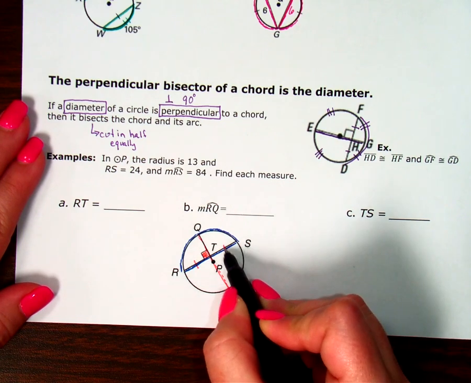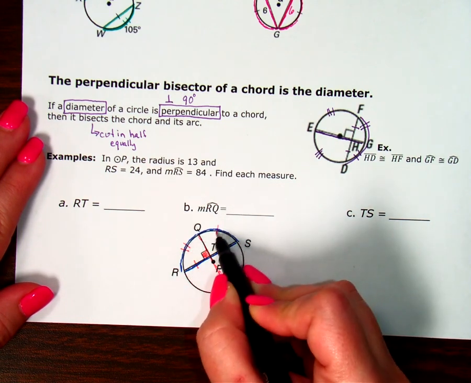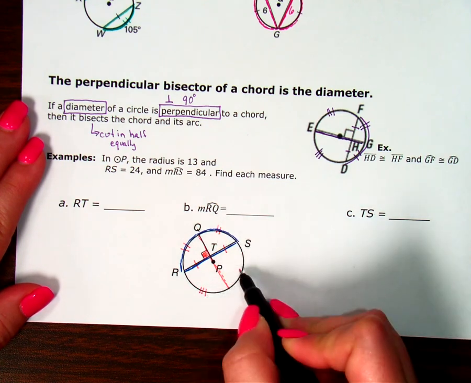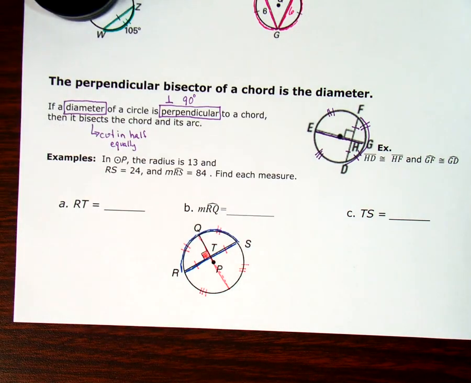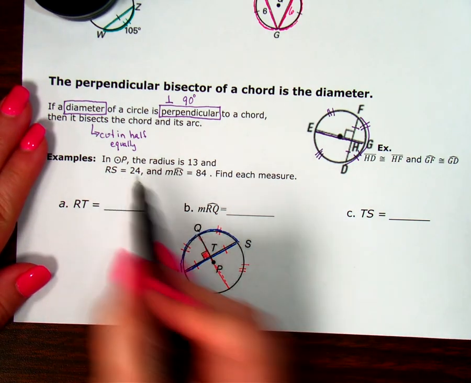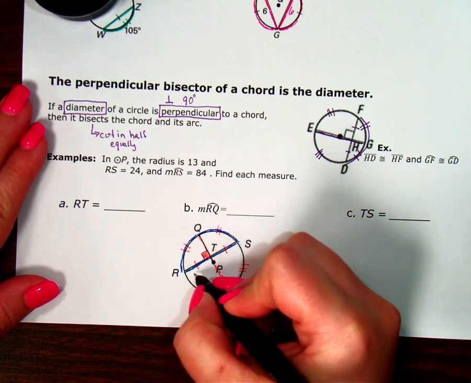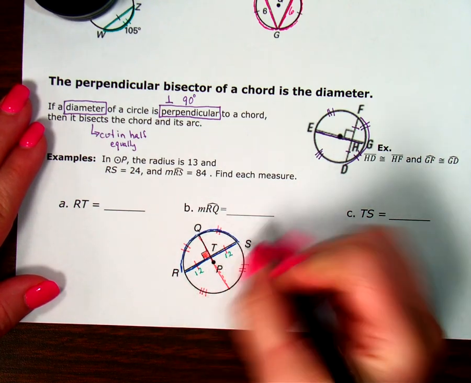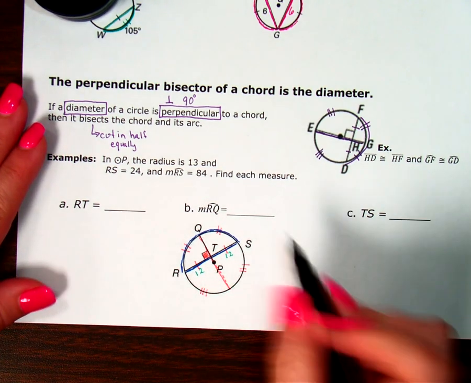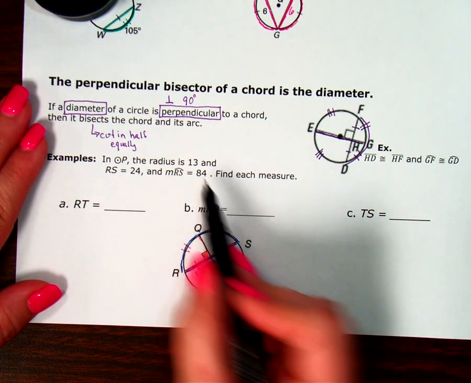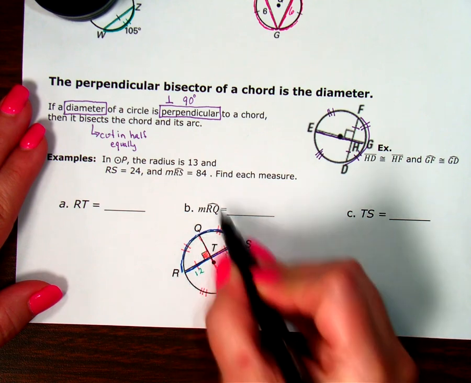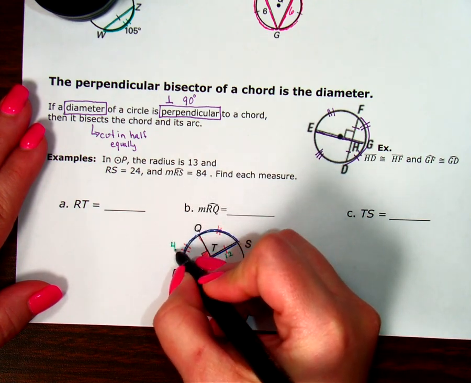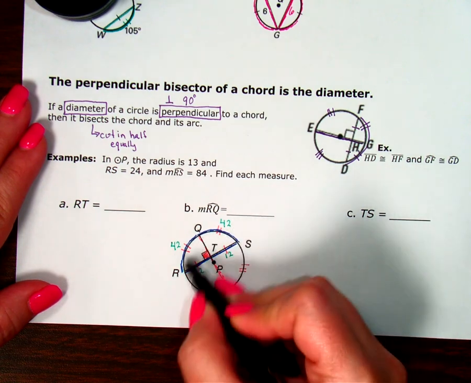So this diameter that I can sketch into my picture using the radius is perpendicular to a chord. That means it divides the chord in half, it divides this arc in half, and it divides the major arc in half. Using that information, I should be able to find all my other information. I know RS was 24, so now I've got 12 and 12, because it's been divided in half. The measure of arc RS was 84, so each side is half of 84, so 42 and 42.